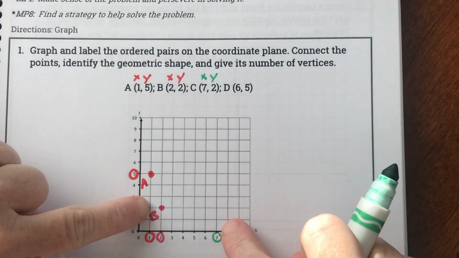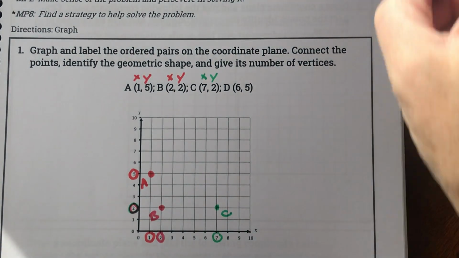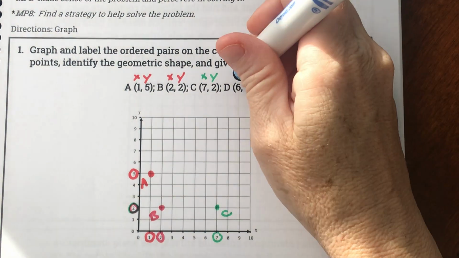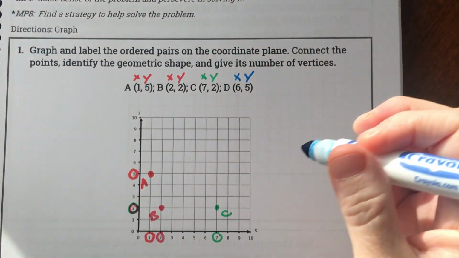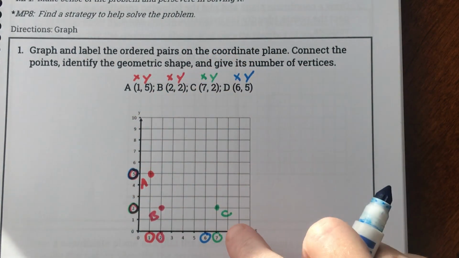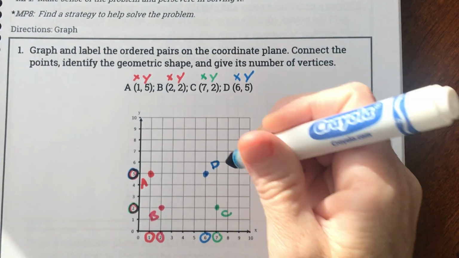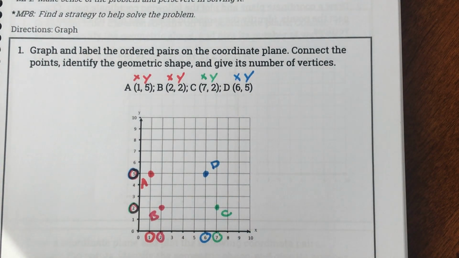And where do those meet? Right there. And that was C. And then my D is x 6 and y 5. So my x is 6 and my y is 5 again, and they meet right there. Okay, so I graphed and labeled them. Those are my first set of directions.